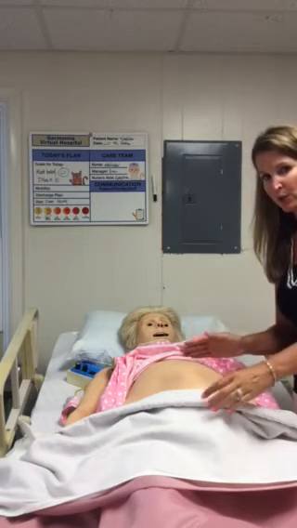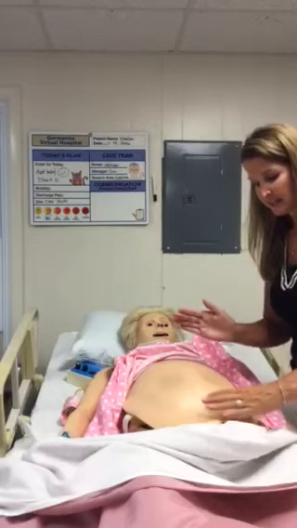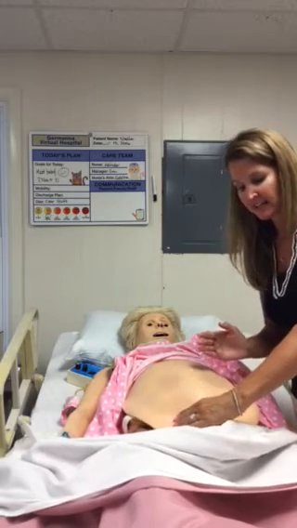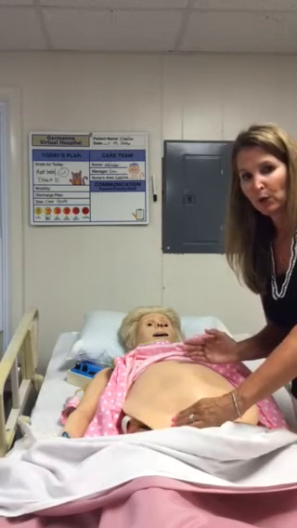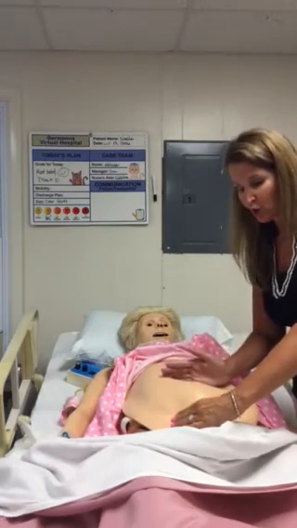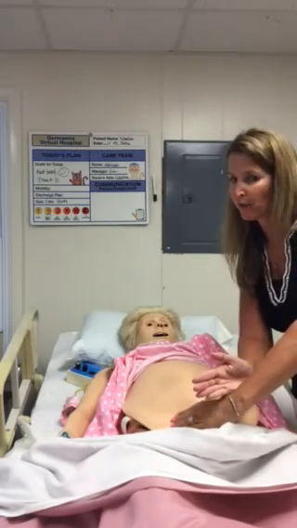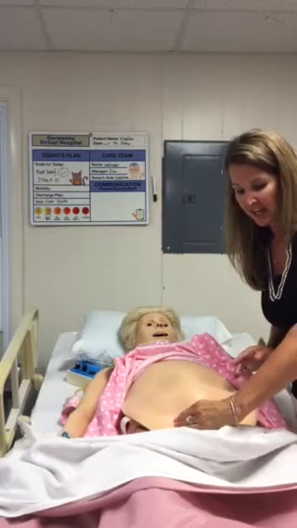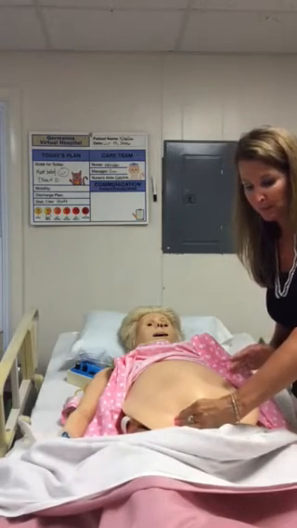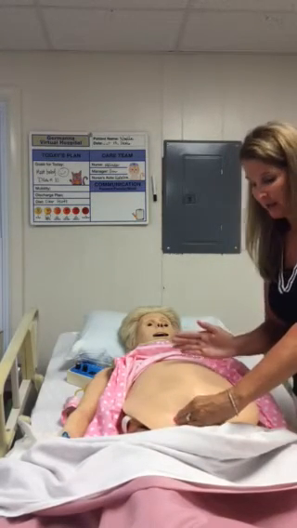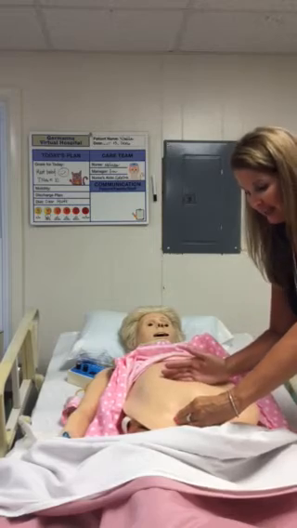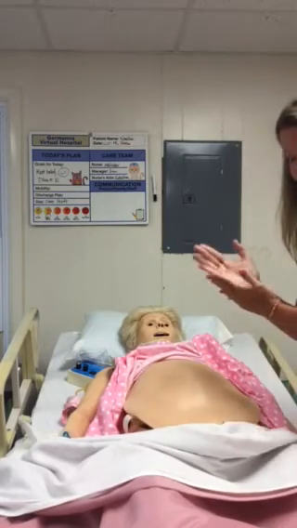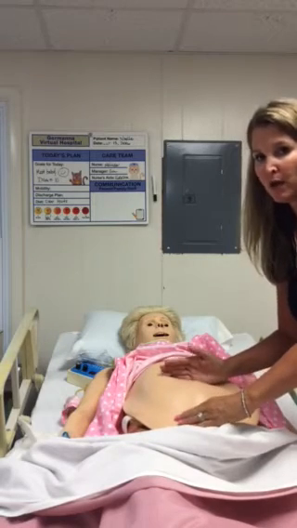The appropriate way to assess a fundus is to have the non-dominant hand protecting down here at the pubic bone. And what you're protecting is your ability to push her uterus right out of her vagina. So your non-dominant hand is supposed to be above the pubic bone to catch the uterus. Your dominant hand is pressing in with the side of your hand at her umbilicus. Umbilicus is always the landmark that you go for.